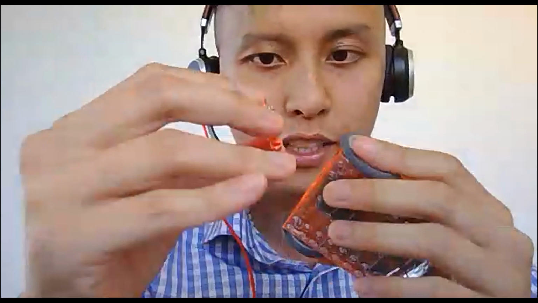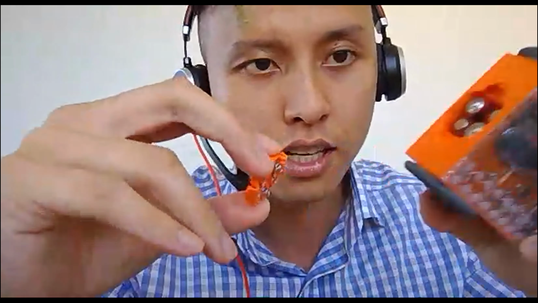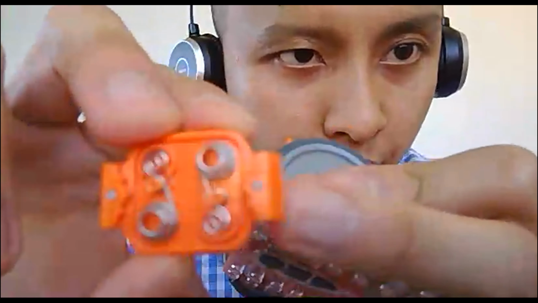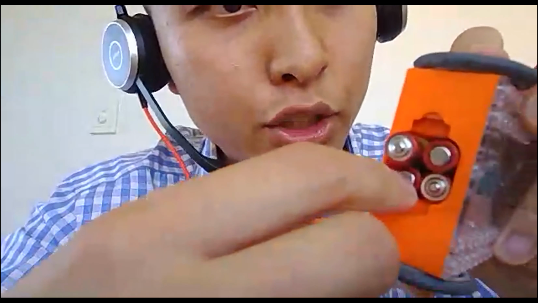How do you close the battery box? Just to elaborate, I'll turn this off again. Make sure you have the spring part against the flat part of the battery, not the pointy part.